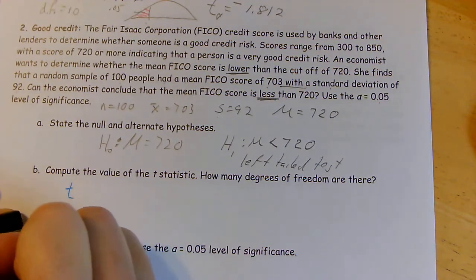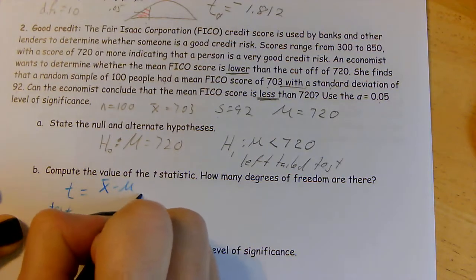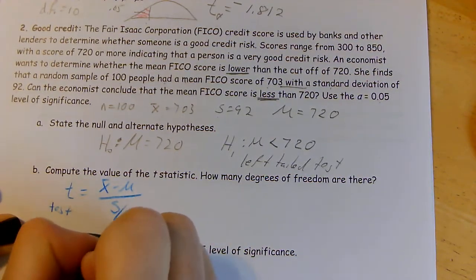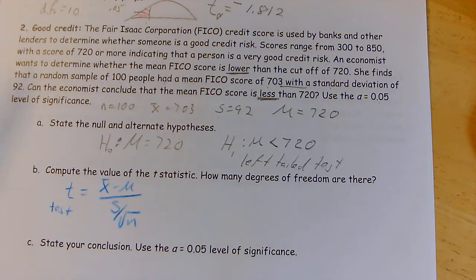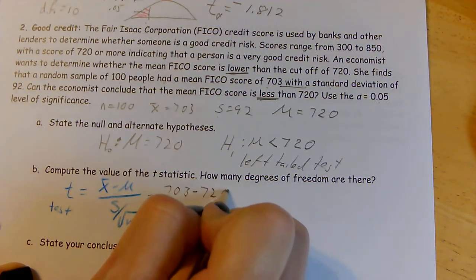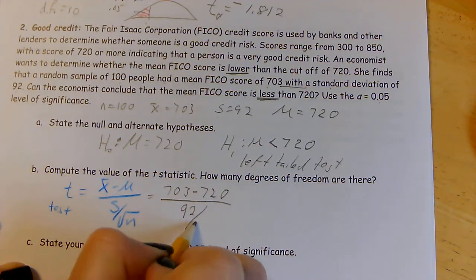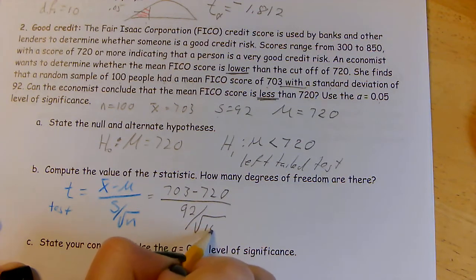Our t-test statistic is the sample mean minus the population mean divided by the sample standard deviation divided by the square root of the sample size.